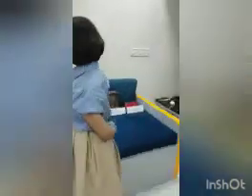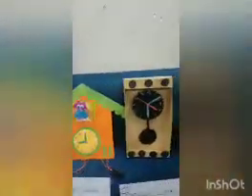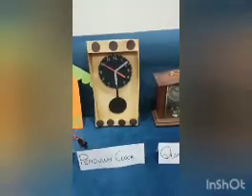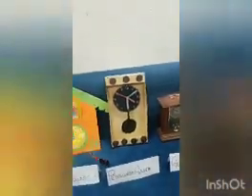Pendulum clock. This is pendulum clock. It was invented by Christian Huygens. This is a clock that uses a pendulum, a swinging weight, as its time-keeping element.